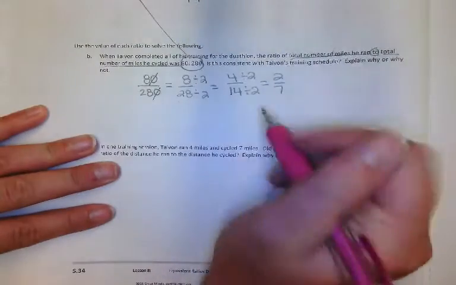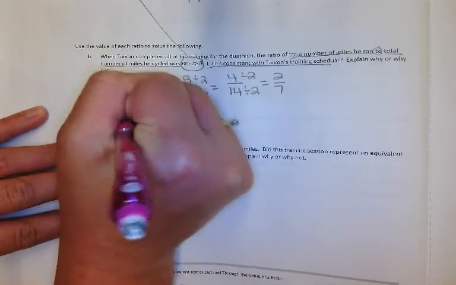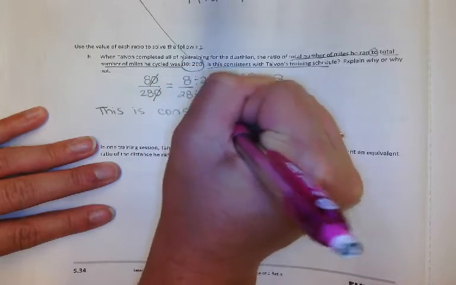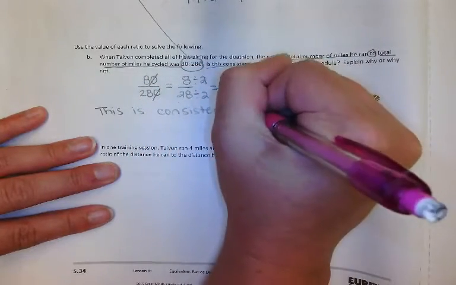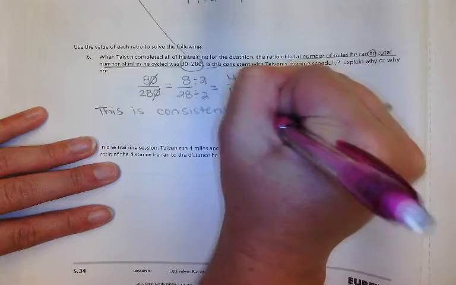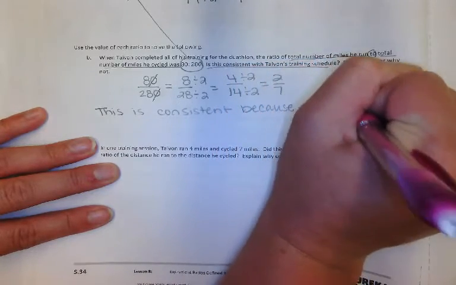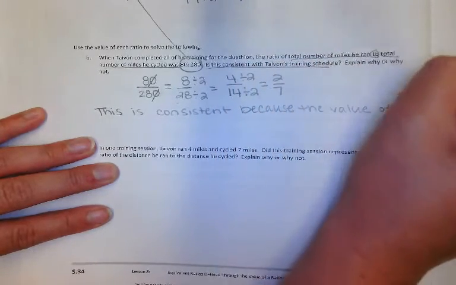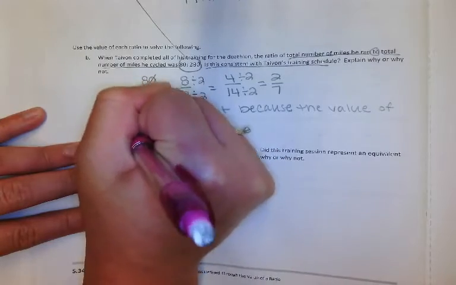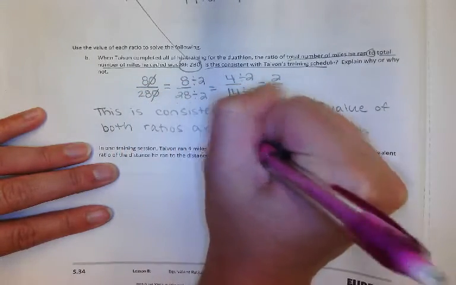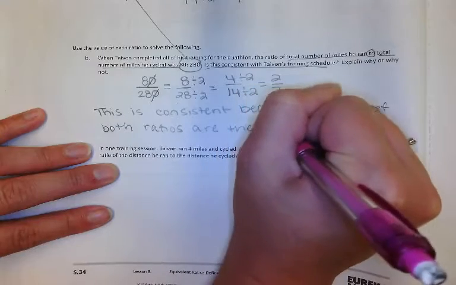So I'm going to write, my question is this consistent? This is consistent because the value of both ratios are the same.